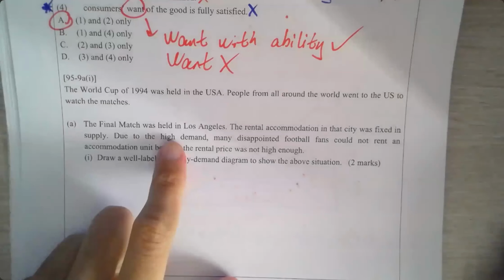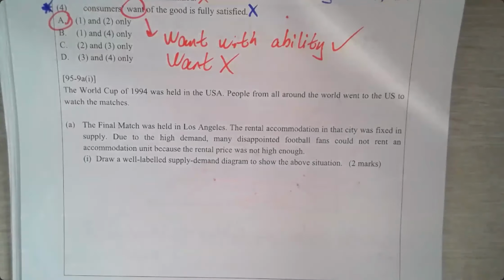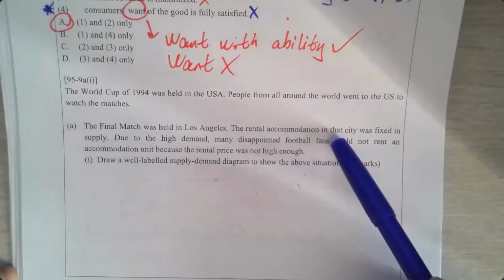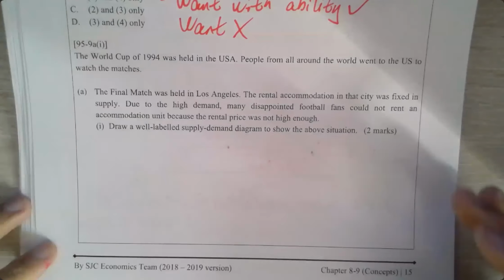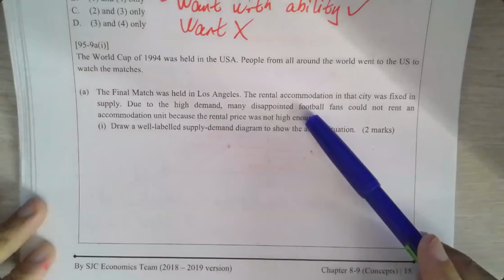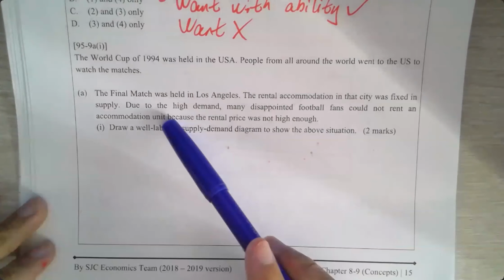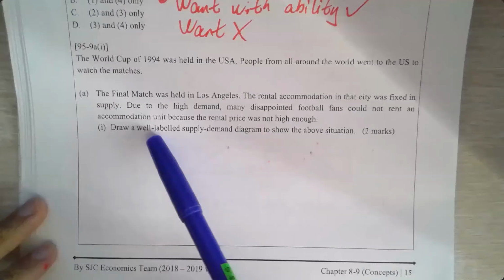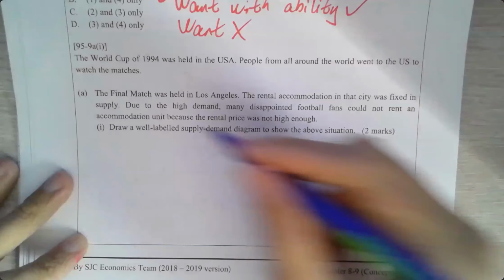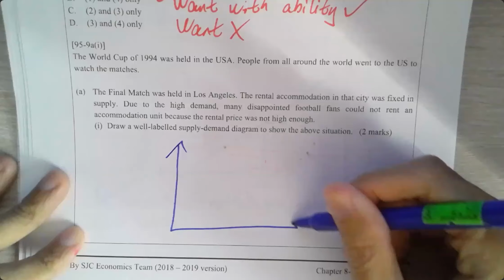The final match was held in LA. The rental accommodation in the city was fixed in supply, which means supply is fixed. Many disappointed football fans could not rent because the rental price was not high enough. Then we need to draw a well-labeled diagram, which goes like this.